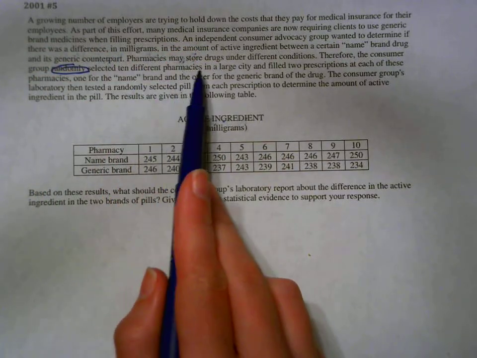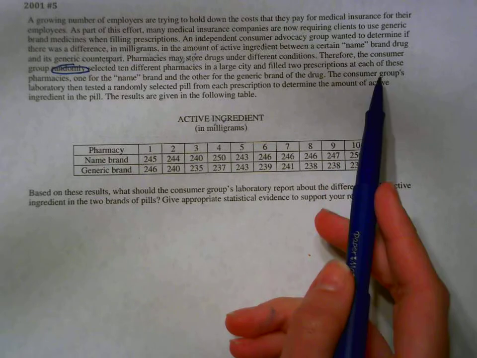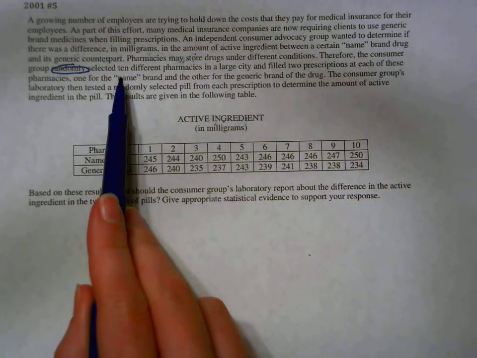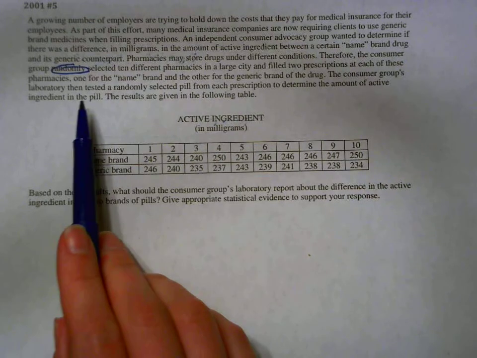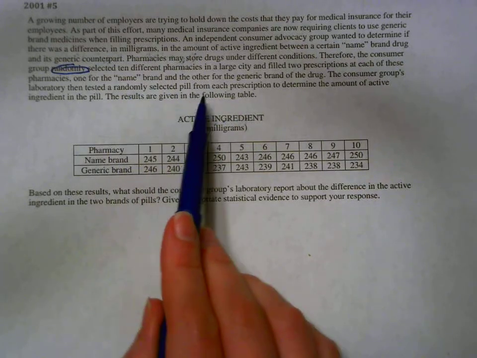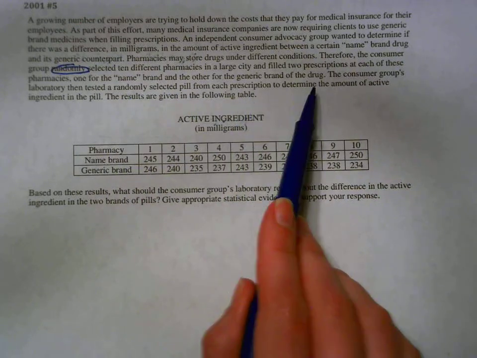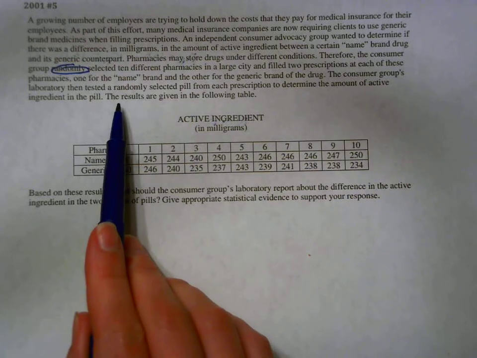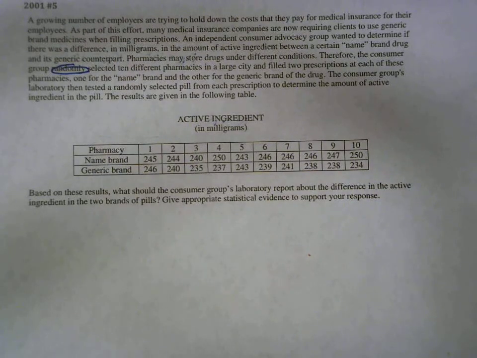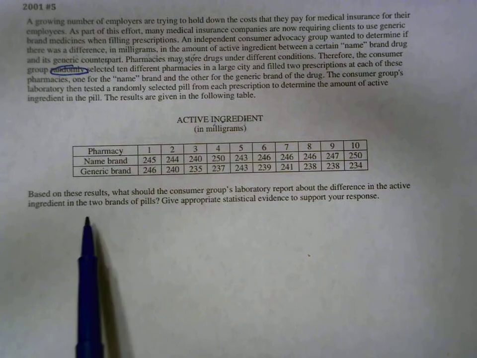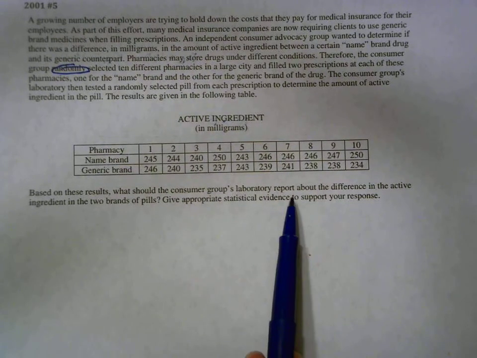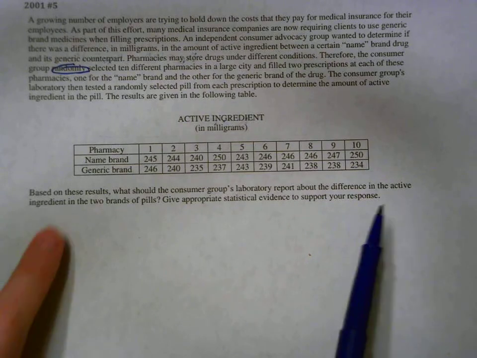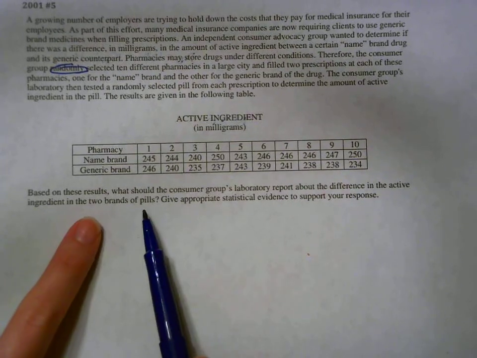Selected 10 different pharmacies in a large city and filled 2 prescriptions at each of these pharmacies, one from the name brand and one from a generic brand. And the consumer group's laboratory then tested a randomly selected pill from each prescription to determine the amount of active ingredients in the pill. The results are given in the following table. So based on these results, which should the consumer group's laboratory report about the difference in the active ingredient in the 2 brands of pills?